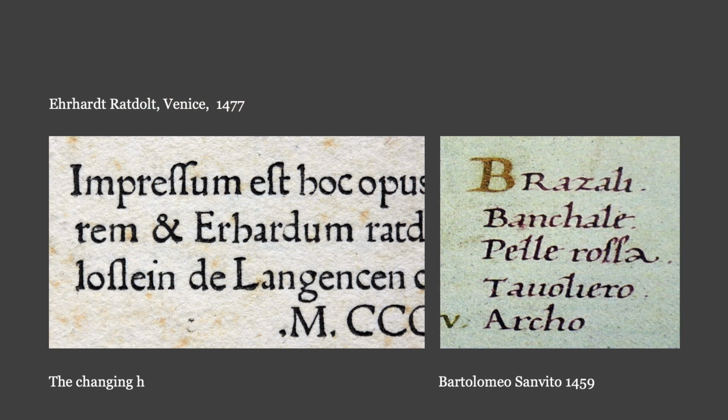Here, for example, on the left is another printer in Venice in the 1470s, and here the letter H, like that of Gothic handwriting and type too, curls back on itself. Hoch in the first line, Erhardum.